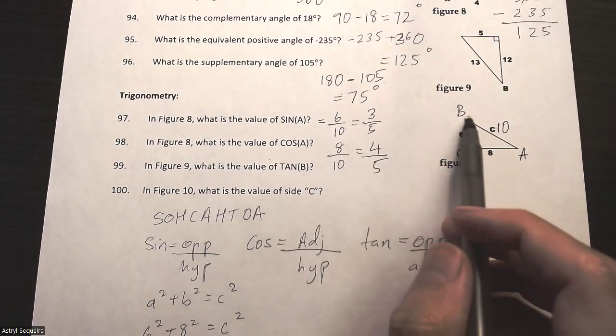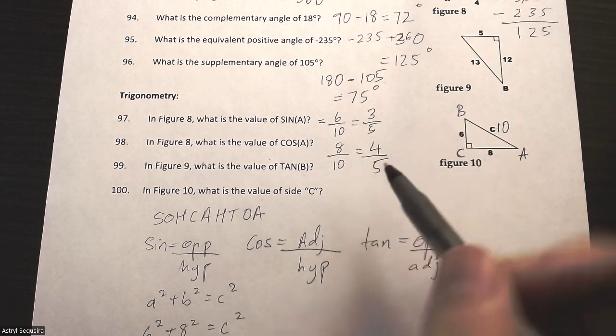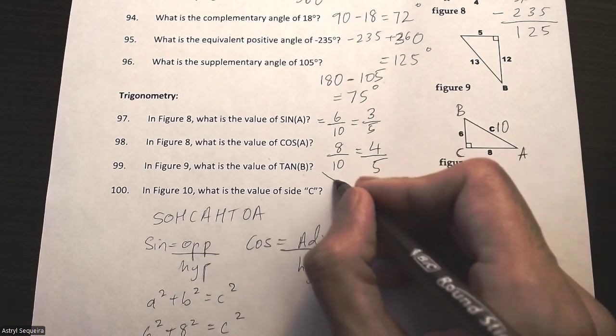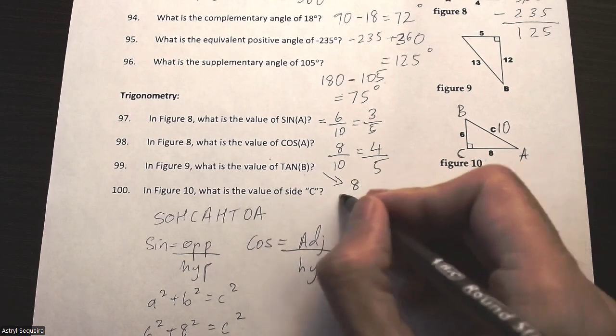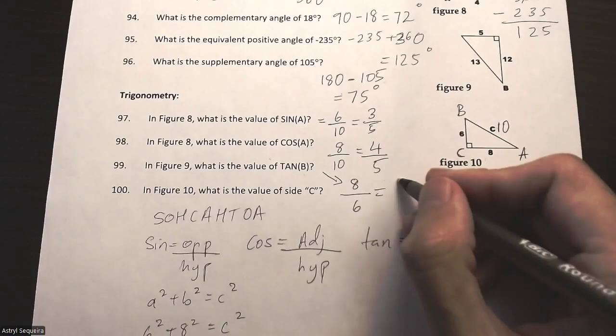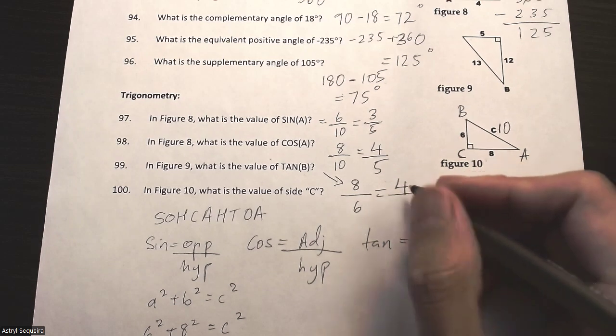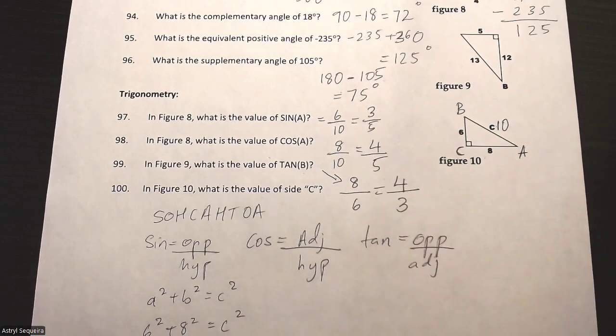And tan B, we're looking at B here. Tan is opposite over adjacent. And again, I can simplify this to 4 over 3.